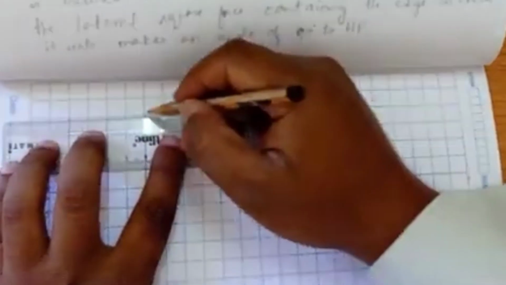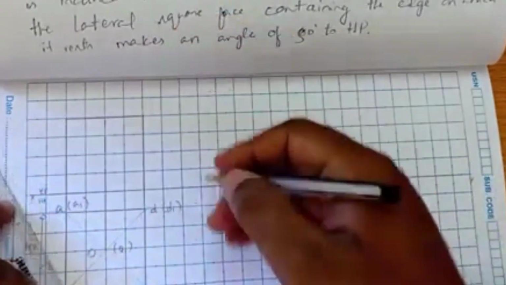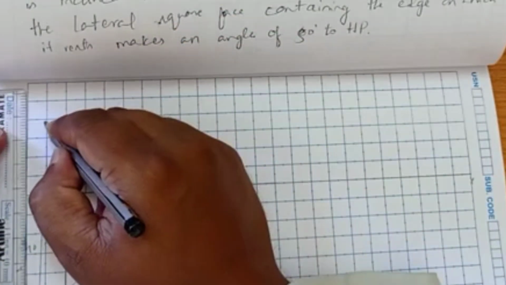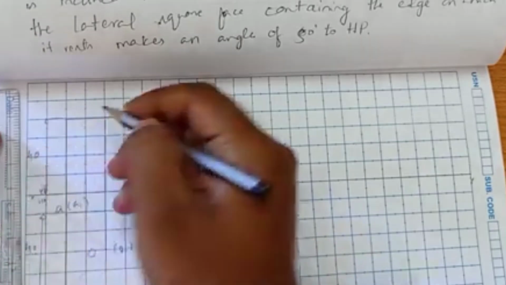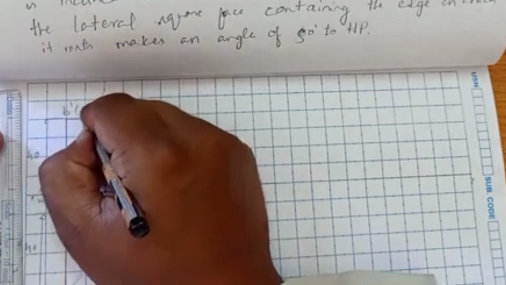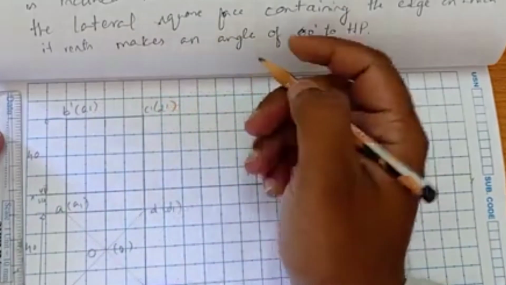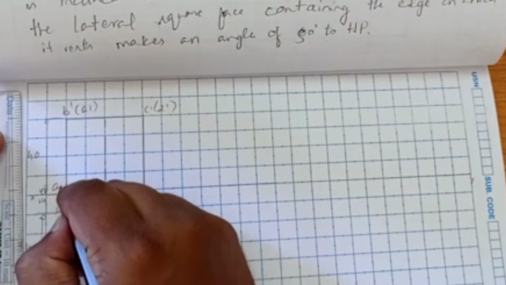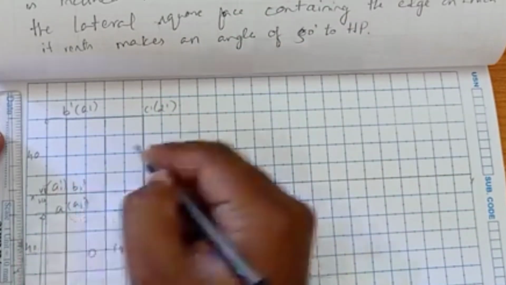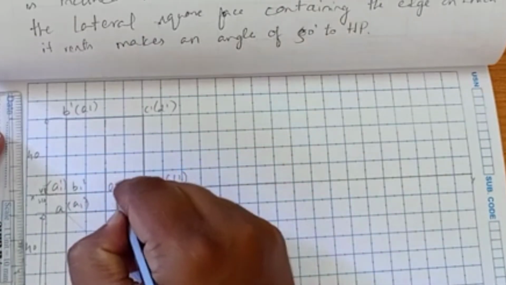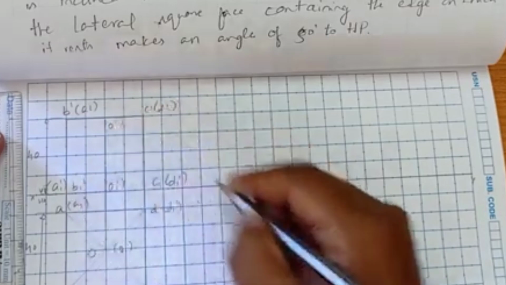Front view we are getting this, front view also 40 mm. B dash, A dash in bracket, C dash, D dash in bracket. Similarly A1 dash, B1 dash, C1 dash and D1 dash, E1 dash, and this is O dash.